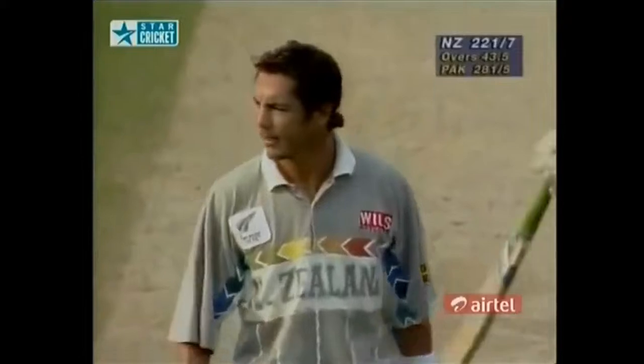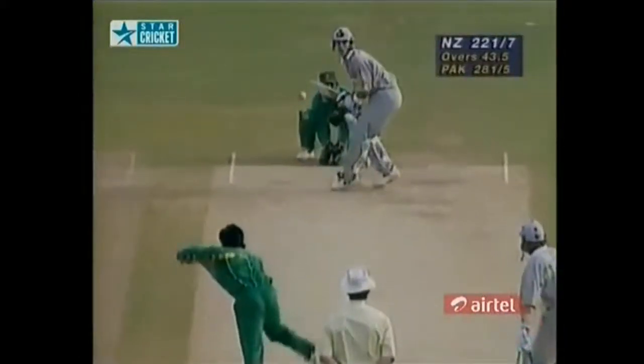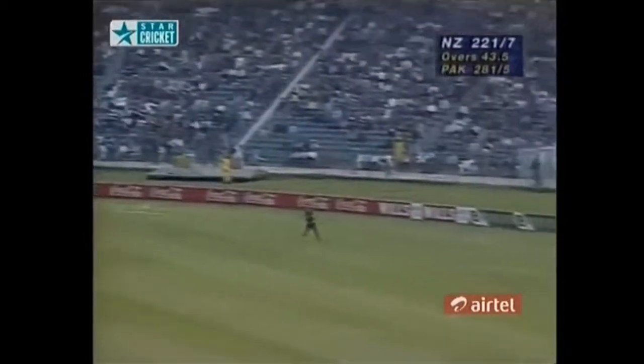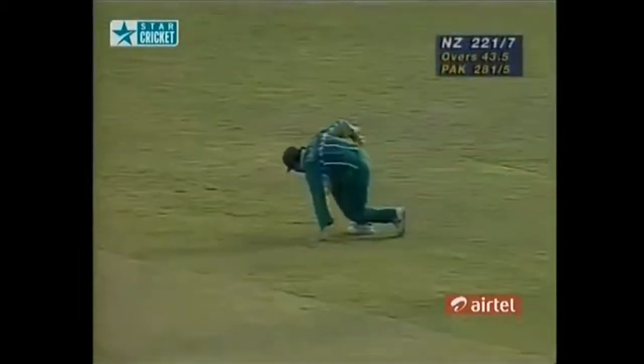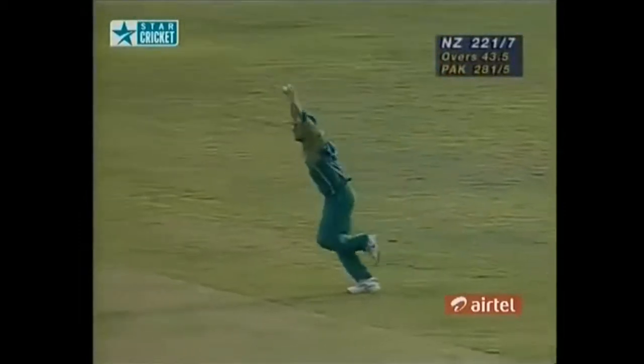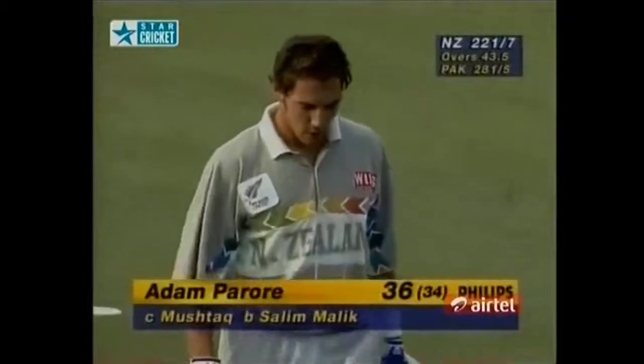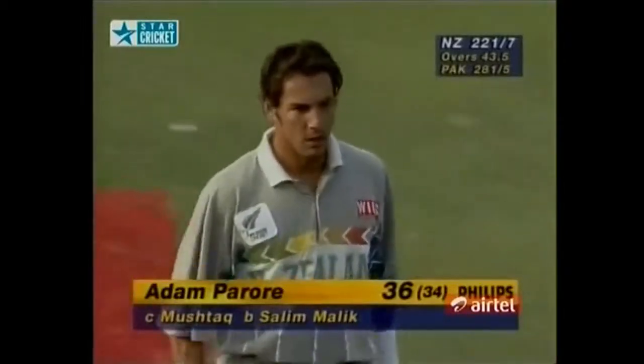I mean, that's the only chance New Zealand batsmen had. That ball had to go. Unfortunately for Parore, he got it high on the bat. Had he middled it, I'm sure that would have cleared the field there. Mushtaq taking a very good, well-judged catch. So a fine innings from Parore comes to an end. Maybe not enough for New Zealand. They're 221 for 7.